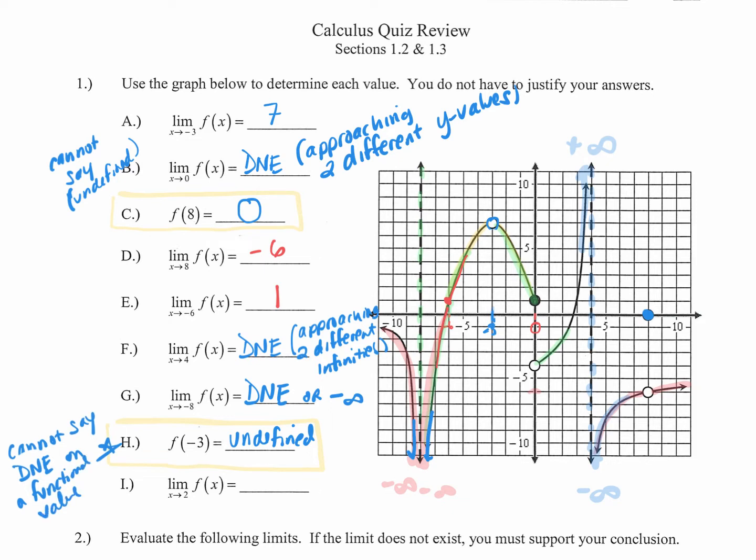Okay, so for functional value, it's either going to be a number, like if there's a filled in circle, you're going to give me that y value, or if it's an open circle, you say undefined. We never say it does not exist.